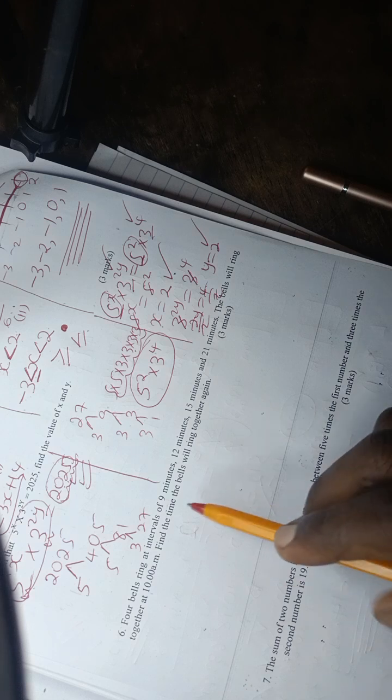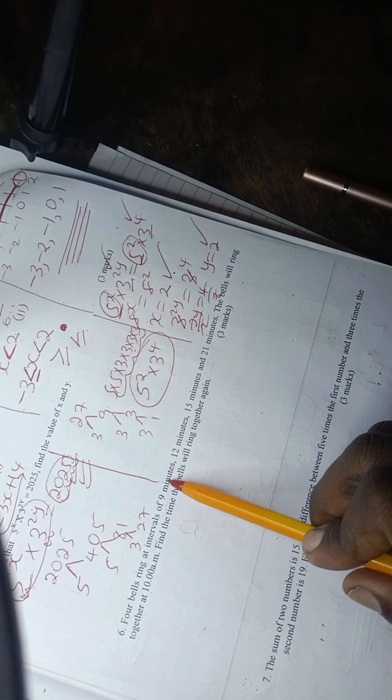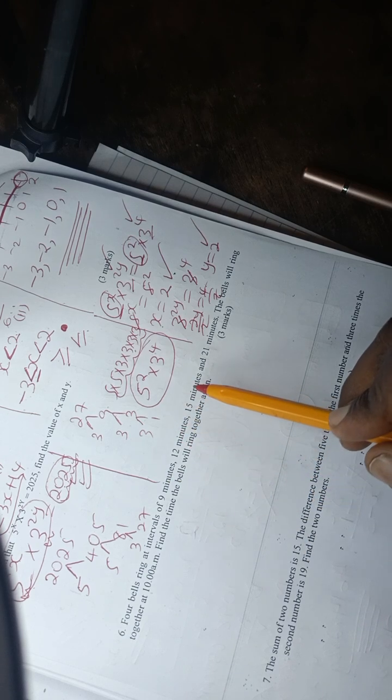So, of course, when you are told that you have a number of bells that are ringing at intervals of particular times, and you're told to get the time the bells will next ring together, if they had rung together at a specific time given in the question, you need first to get the common time that these bells will take to ring together. That is why we are going to get the lowest common multiple, because here they are ringing at different times. This rings after 9 minutes, the second after 12 minutes, the third after 15 minutes, and the last after 21 minutes. So they are ringing at different times.